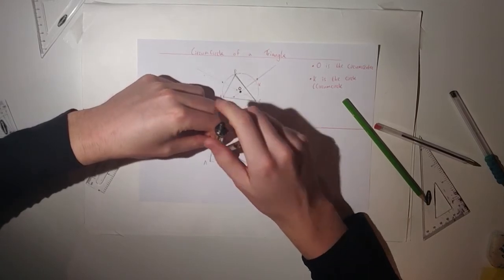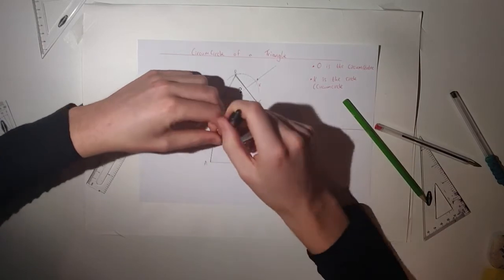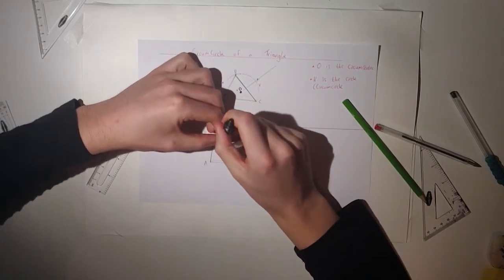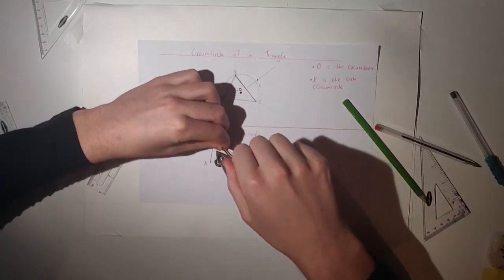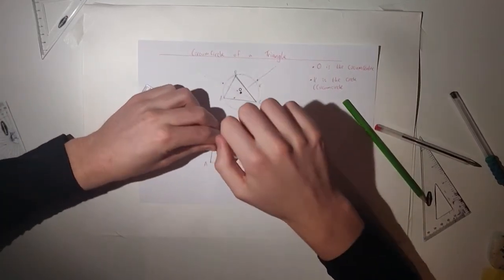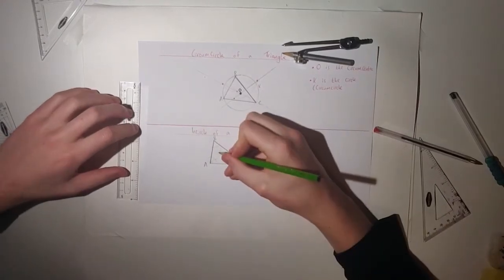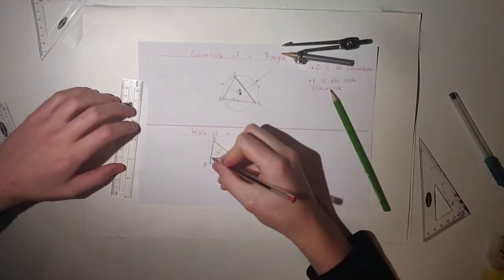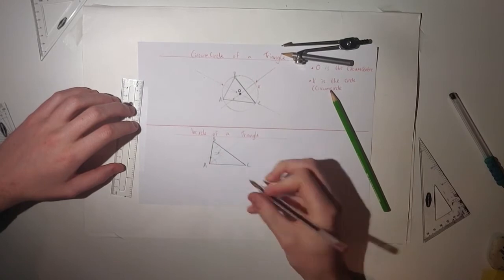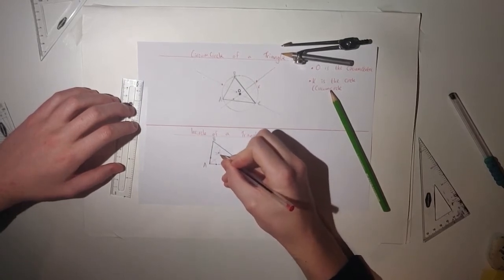And then we set that as our mark. We'll just do, so you can adjust this. So this is a bit annoying because I can see it bisects, or it kind of goes through the other one. But there now I can see that we have this point here. So just to make it easy, we put the compass here, and we put the compass here, and we drew two arcs to get this.